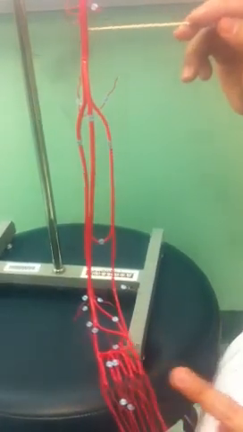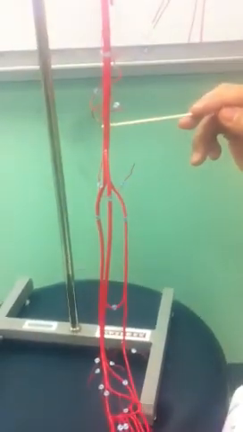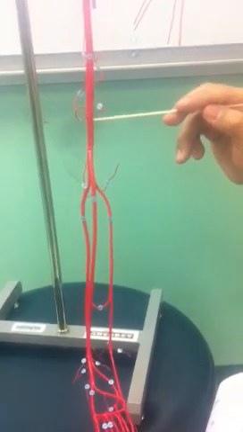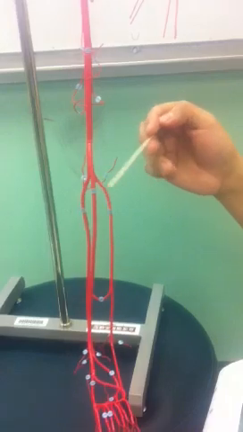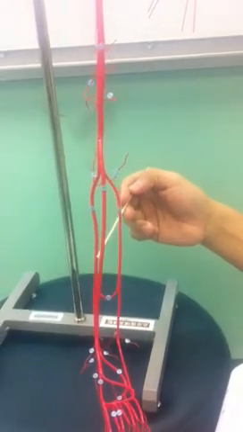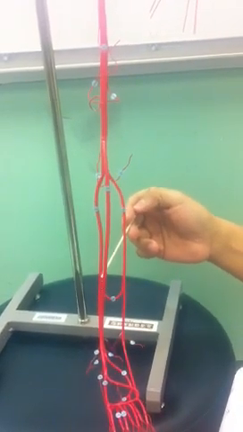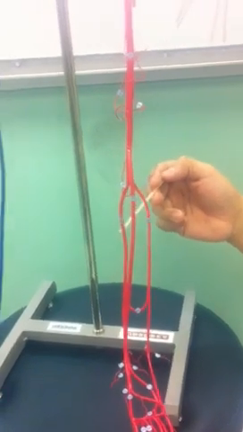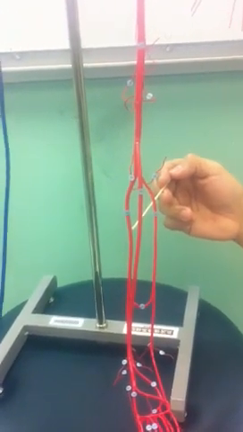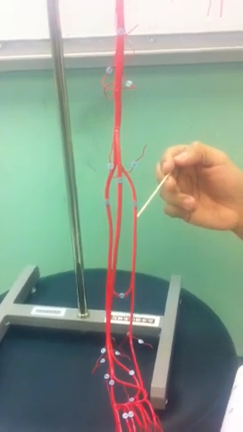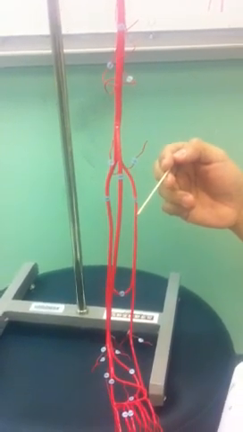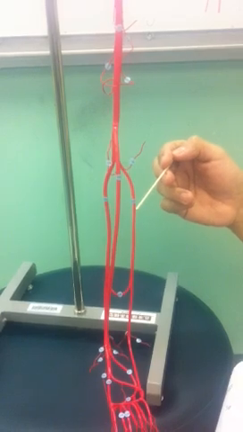Now, coming back here again to behind your knee, this was the popliteal artery, and the popliteal artery comes down this way, and it splits into these two. This one right here is your posterior tibial artery. And on this side, you have the fibular, or also called peroneal artery.